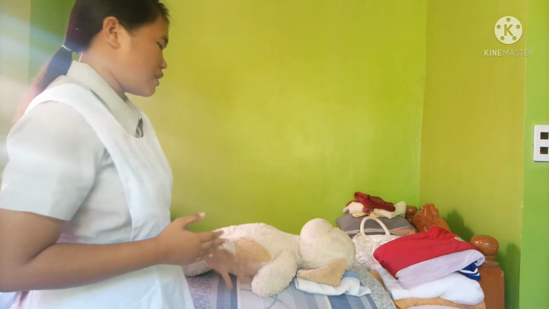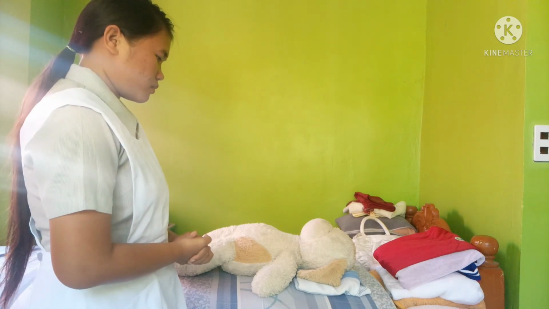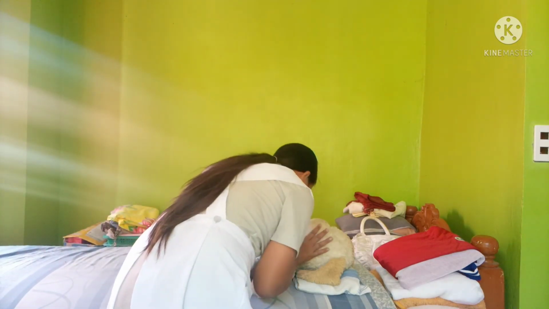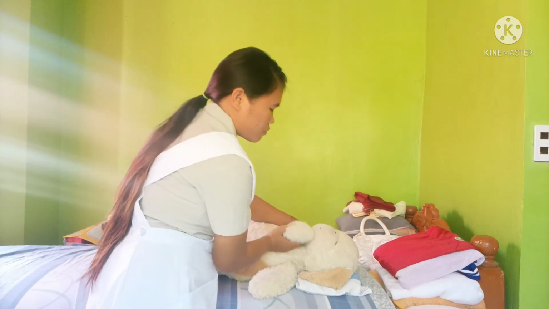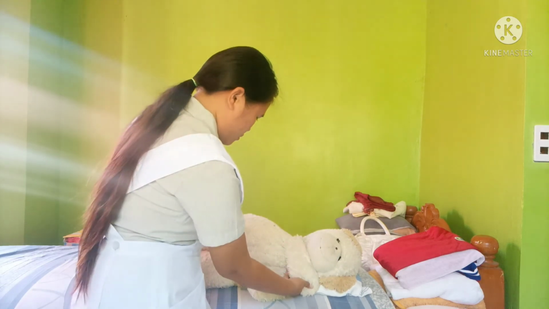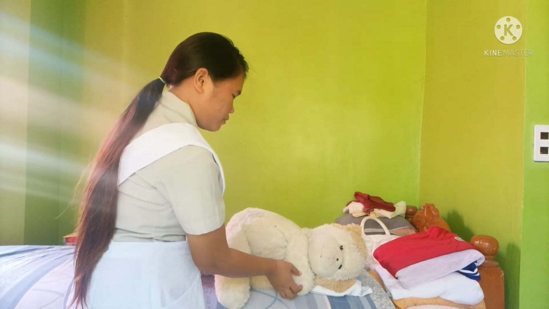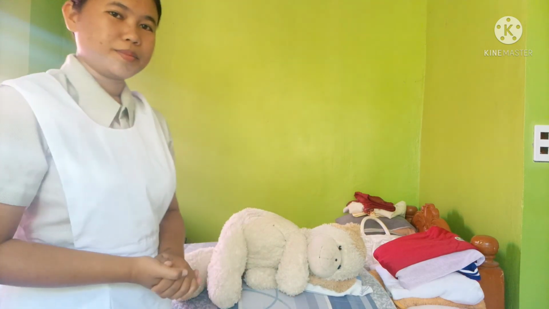And then the next thing we do is to note the time of the seizure. Check their breathing. And that's it.